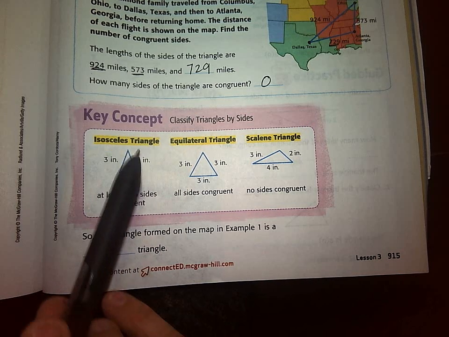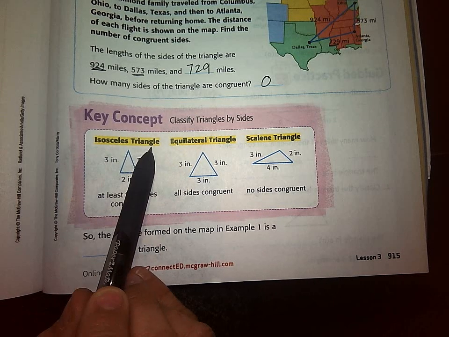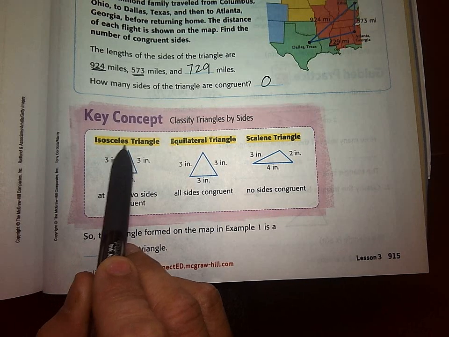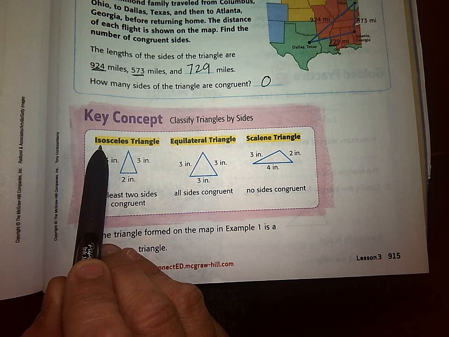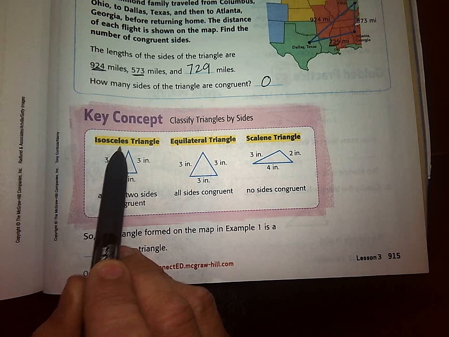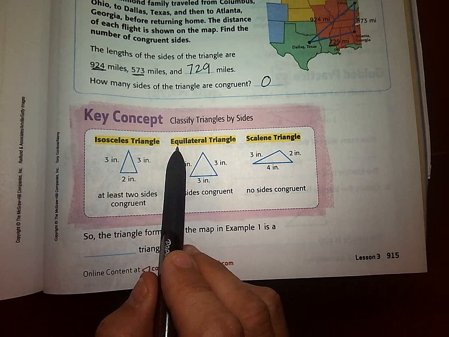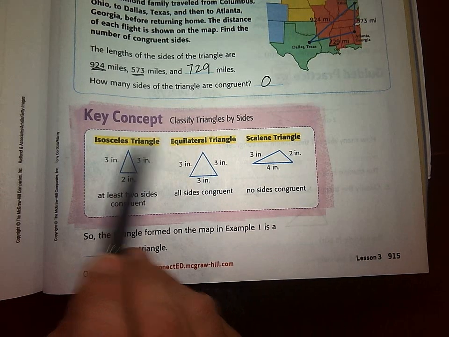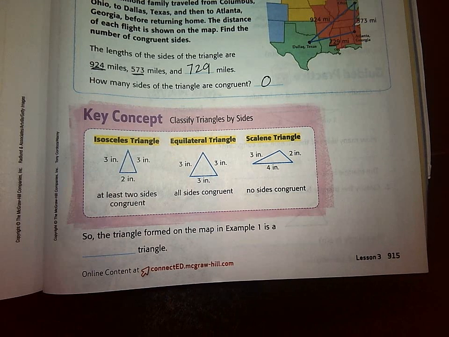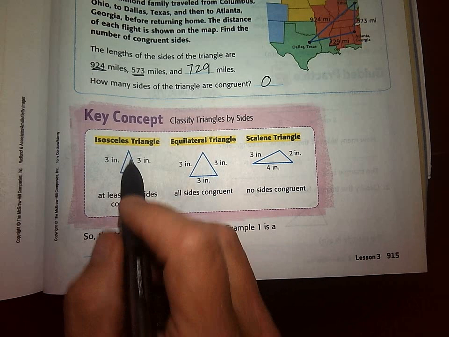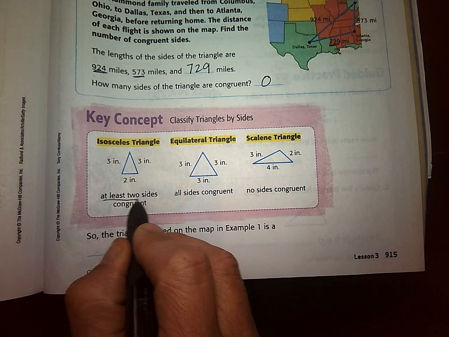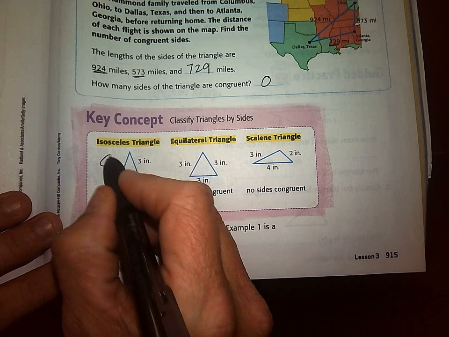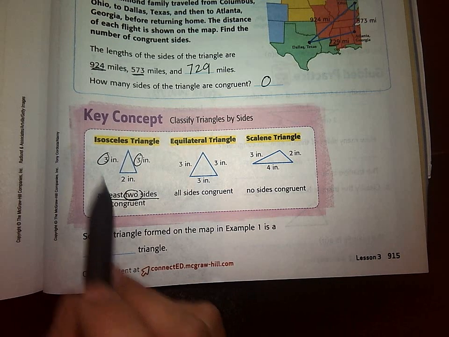Here are 3 different types of triangles. An isosceles triangle, and that's spelled I-S-O-S-C-E-L-E-S, and it's pronounced isosceles triangle, an equilateral triangle, and a scalene triangle. Isosceles, equilateral, and scalene. So isosceles has at least 2 sides congruent. So notice we've got the 3 and the 3. So 2 sides are congruent. It's isosceles.